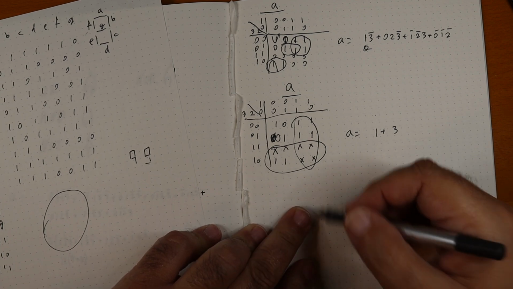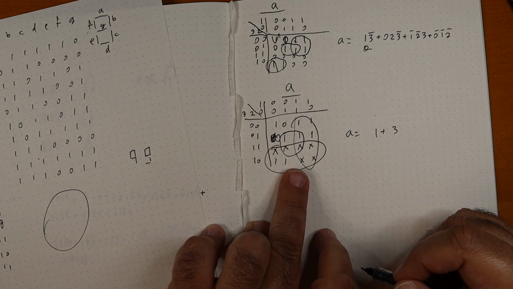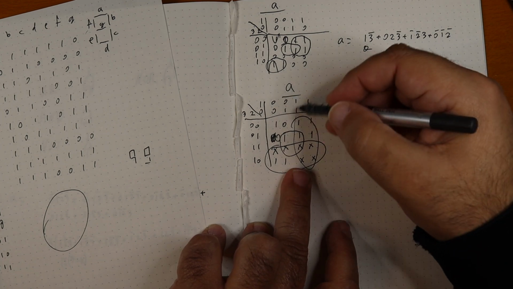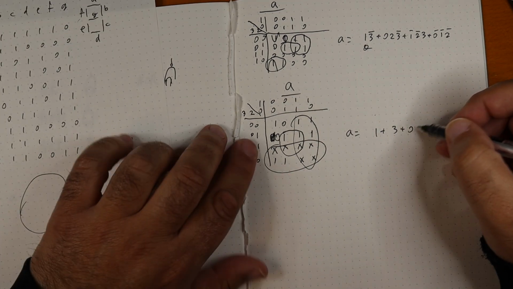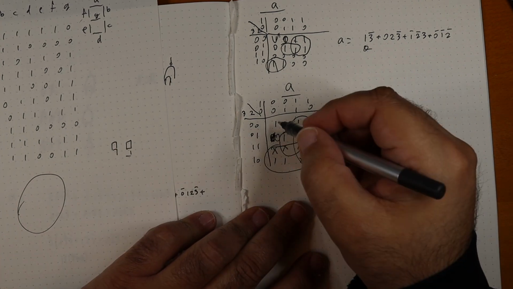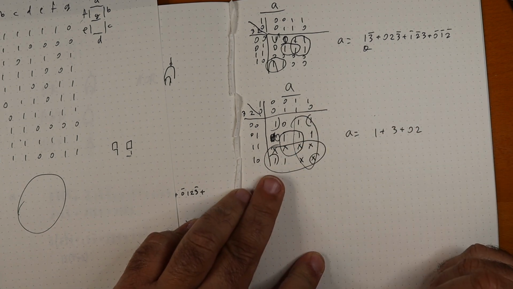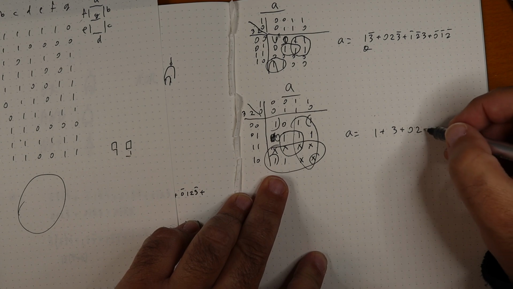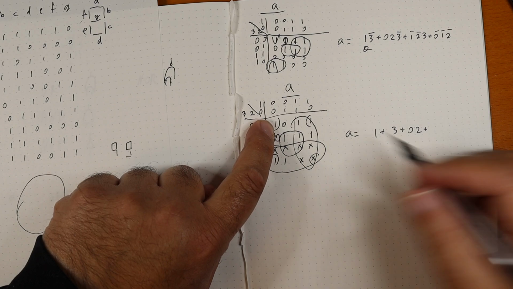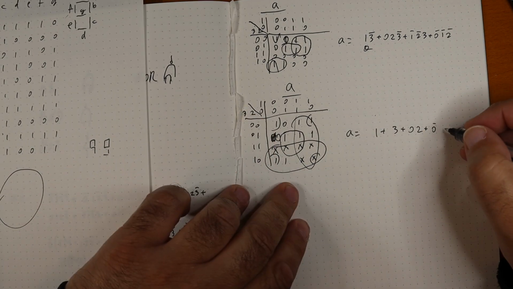So for this one, I can pick this rectangle, and that would be 0, 2. And for this one, I can cover it in the same one as this. So that would be 0, 0, 2, 0.